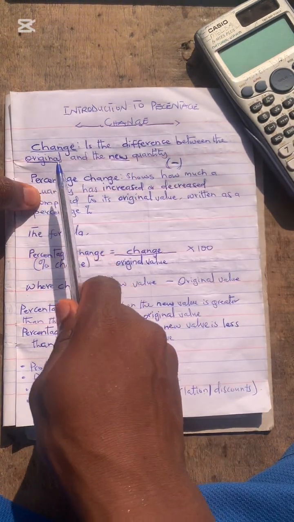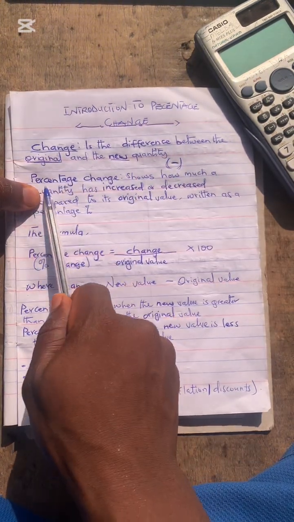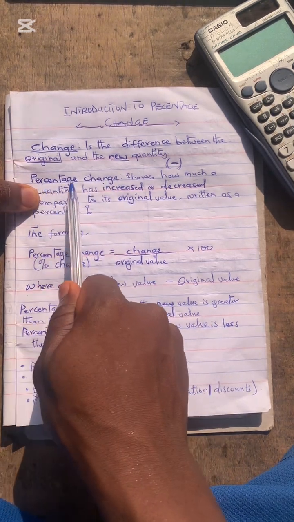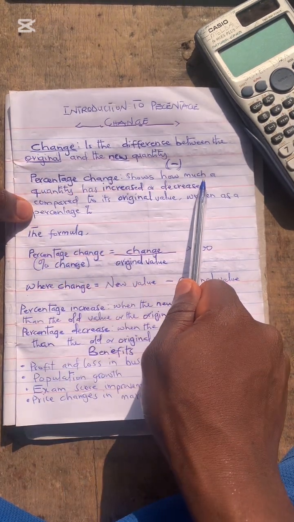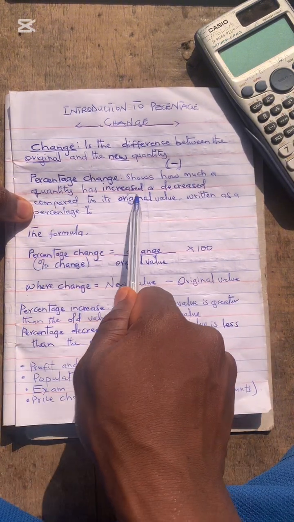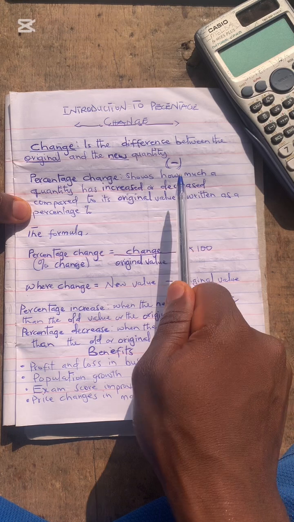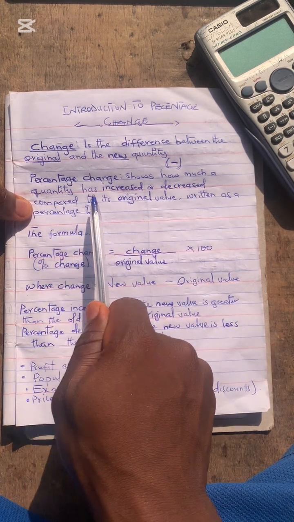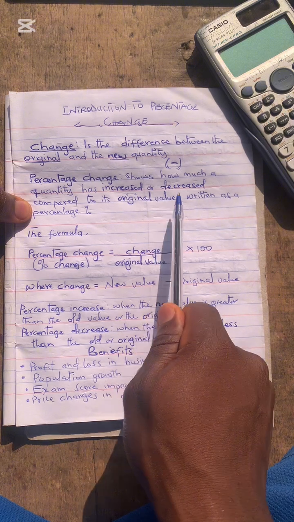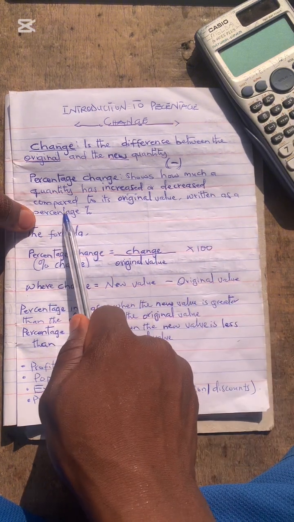However, by explaining change, what is now a percentage change? A percentage change shows how much a quantity has increased or decreased compared to its original value, written as a percentage.